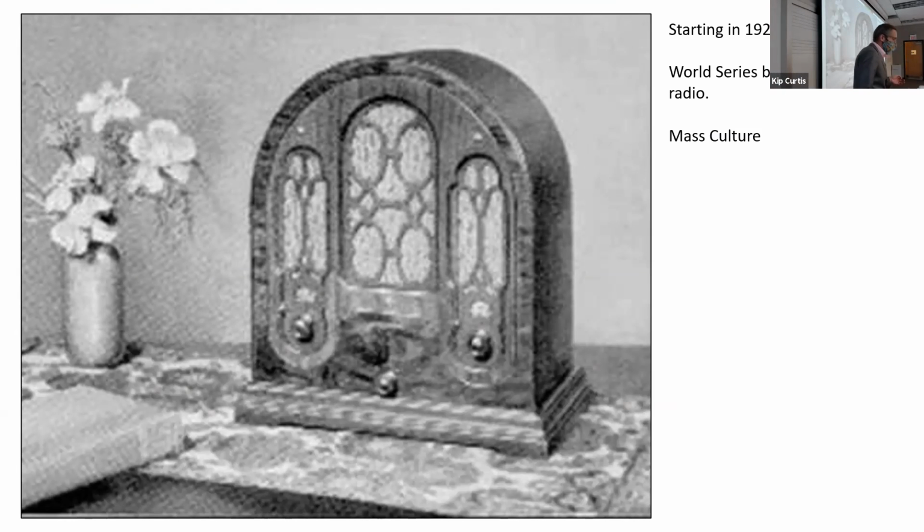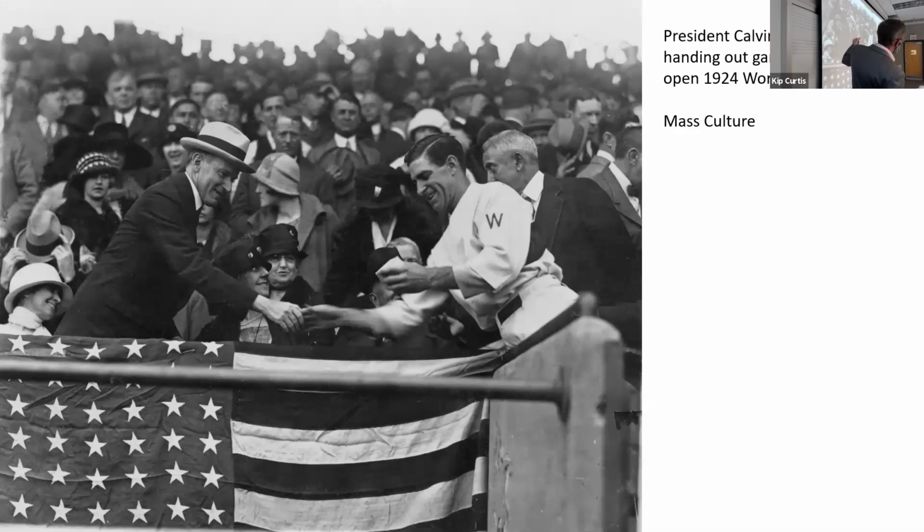And it became so popular that by 1924, the President of the United States was throwing out the baseball at the first World Series game because it was a national event. And it was the radio that made it this national event, that made it into this mass culture, this shared experience where we've all invested in the same thing, even though we live in different places. Or we all know the same stories because we've followed them in the same way.